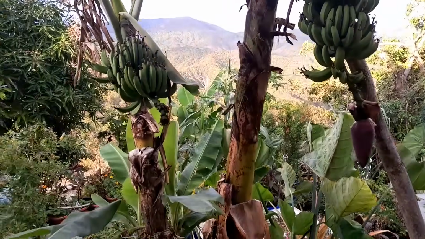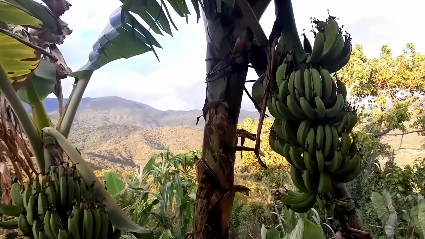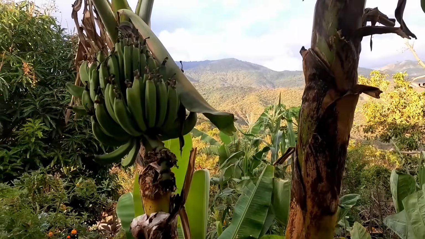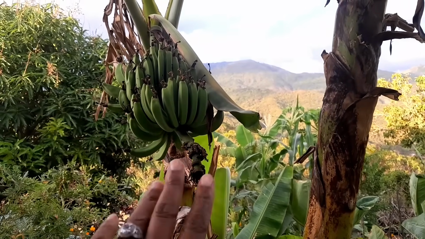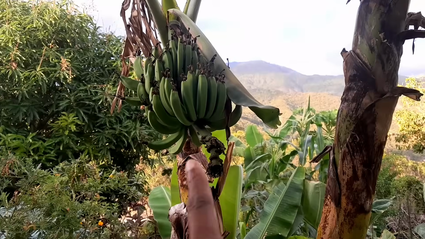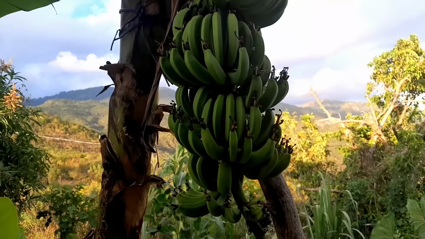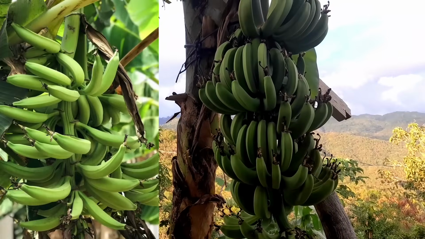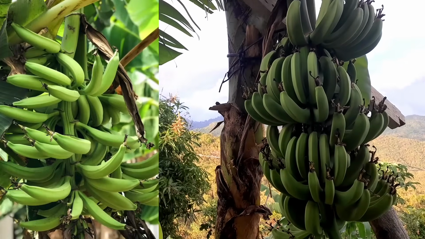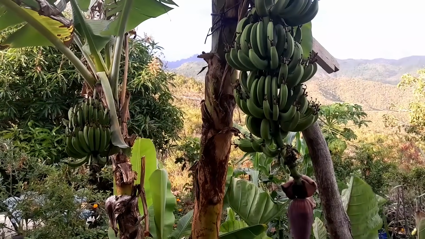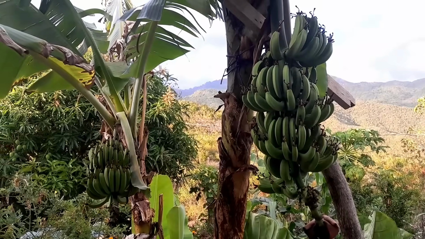So with the bananas, their leaves are close, their stems are darker, and of course the bananas, when they fruit, they have more bunches on them. The plantain has way fewer bunches, but the fingers are way bigger. So that is how we tell the difference between the plantains and the bananas.